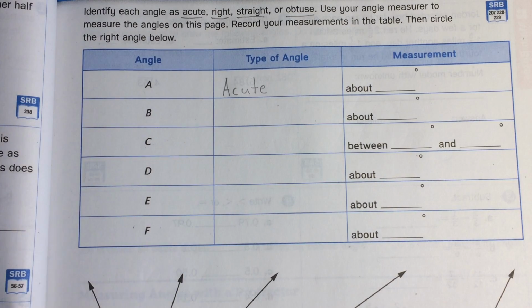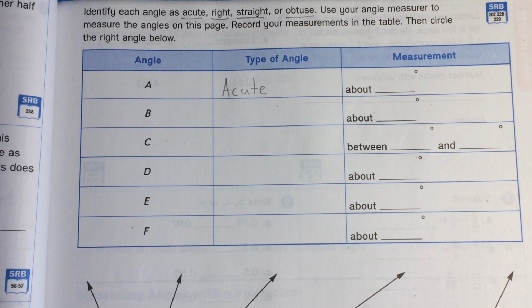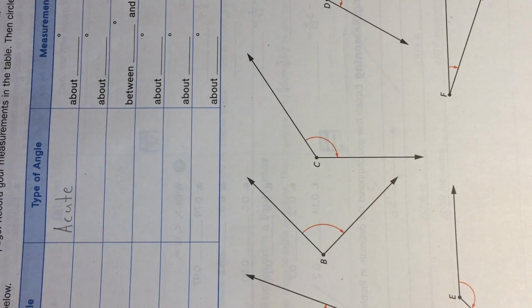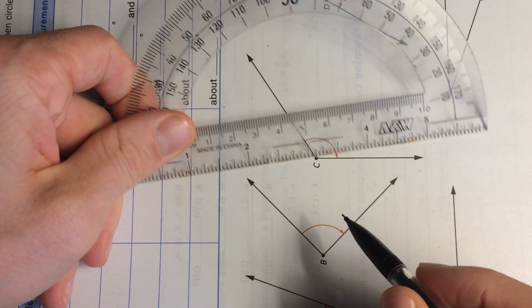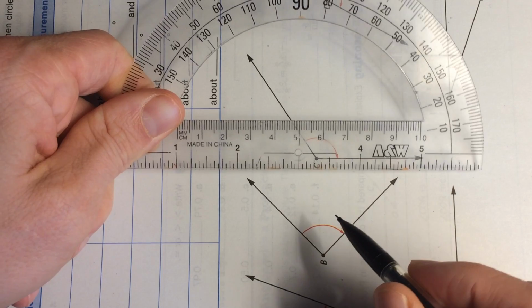Now, regarding the measurements, I'll give you the protractor way first. Okay, I'll give you a refresher. And then I'll talk about the logic we can use if you don't have a protractor. So if you have a protractor, I'm going to use C as our example. You want to take, this will be review for you guys, but it's easy to forget over time.